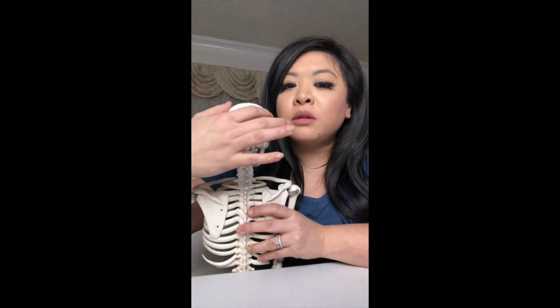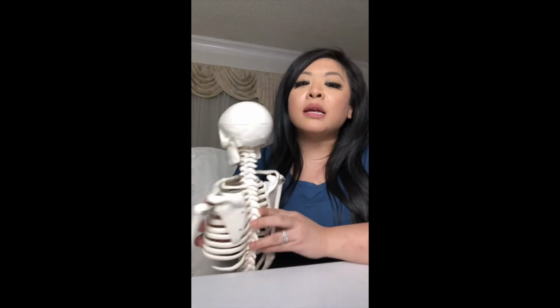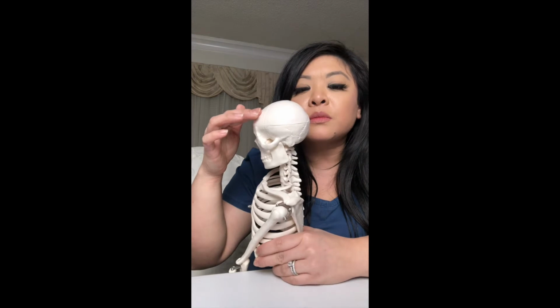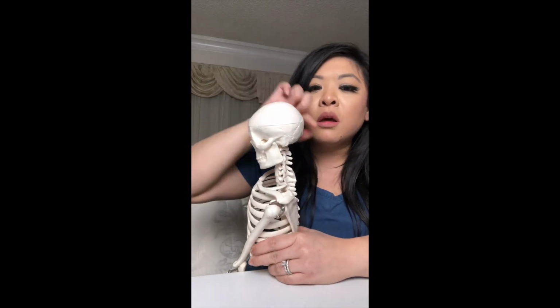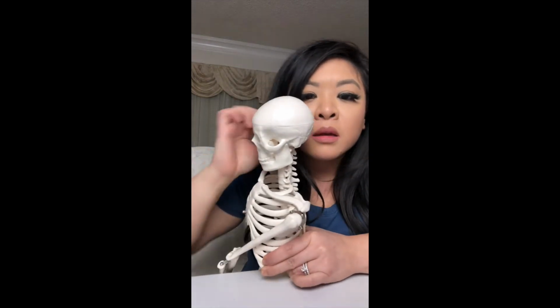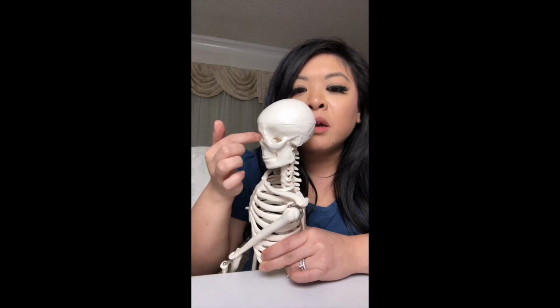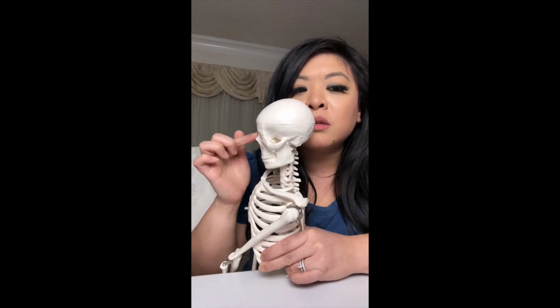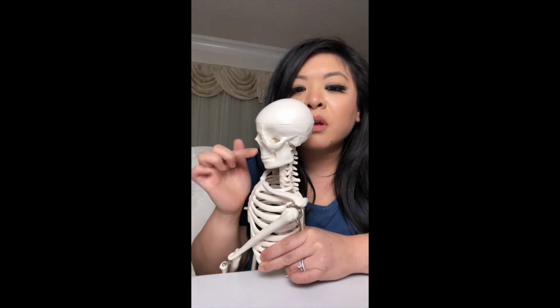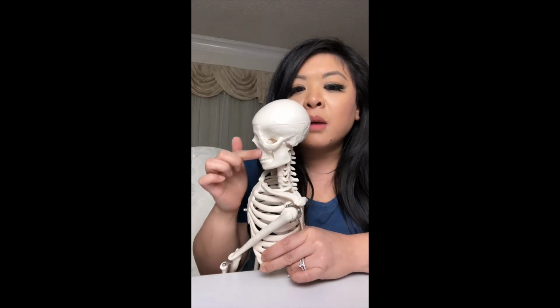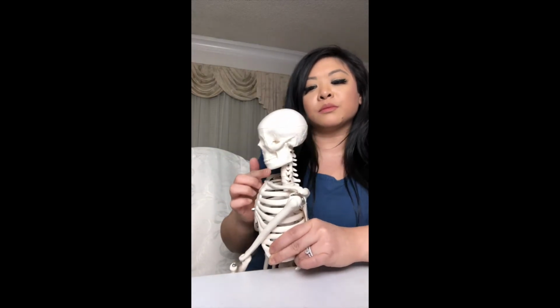So we have parietal, occipital, temporal, and mandible. Next is the lateral view of the skull. We have frontal, parietal, occipital, temporal, ethmoid, lacrimal, nasal, zygomatic, maxilla, and mandible.